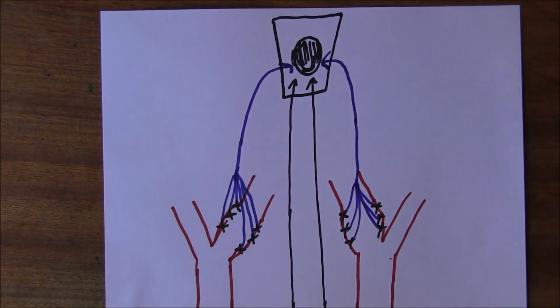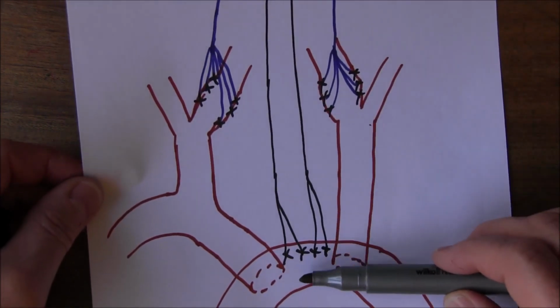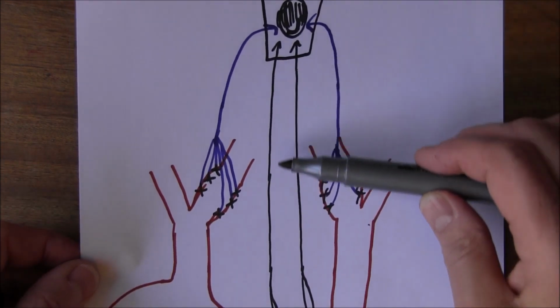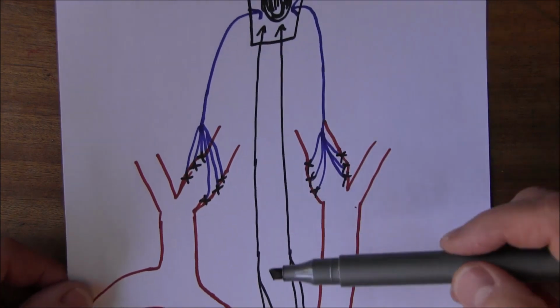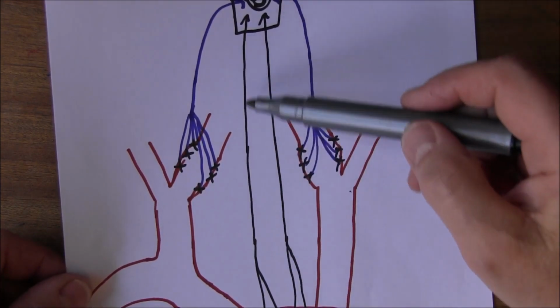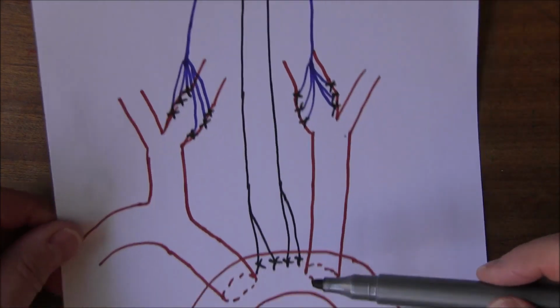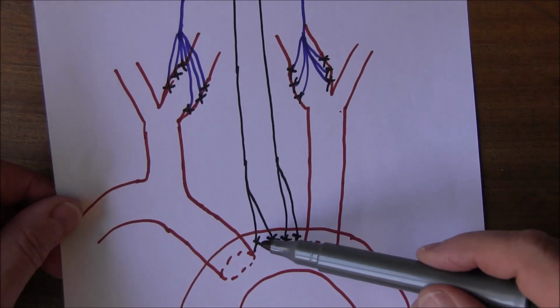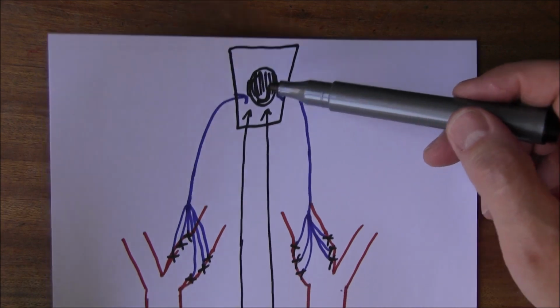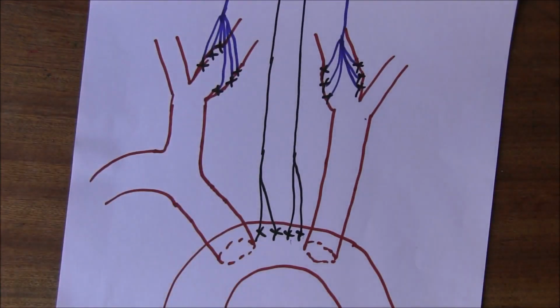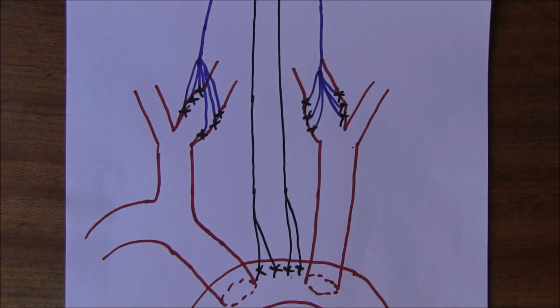Now, interestingly, these from the arch of the aorta here, these are sensory branches of the 10th cranial nerve. And you know what the 10th cranial nerve is, so I don't need to tell you. So branches of the 10th cranial nerve go from the aortic arch all the way up to the cardiovascular centre. 10th cranial nerve, of course, is the vagus nerve.